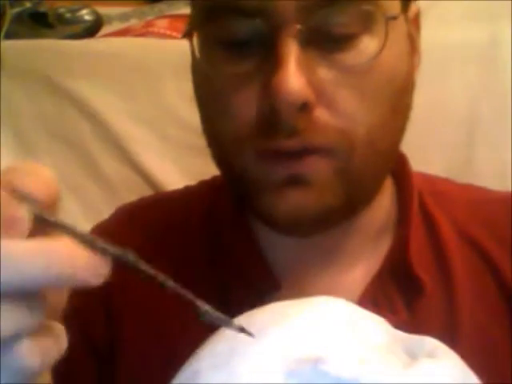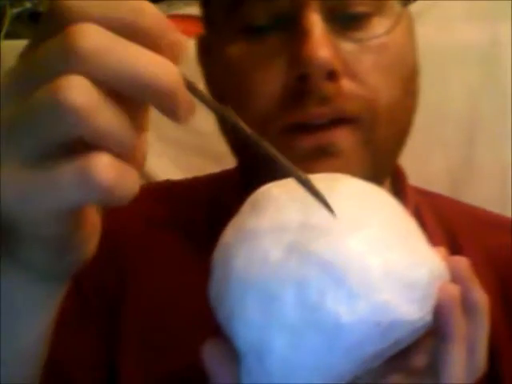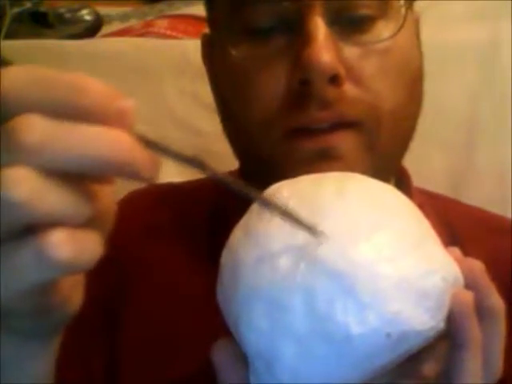And we have the squamous suture, which is also very distinct on this skull. We have the lambdoid suture, which is the one connecting on the back to the occipital bone.